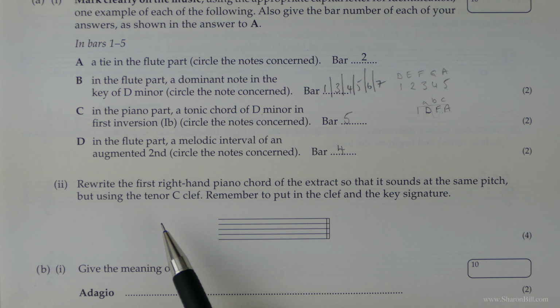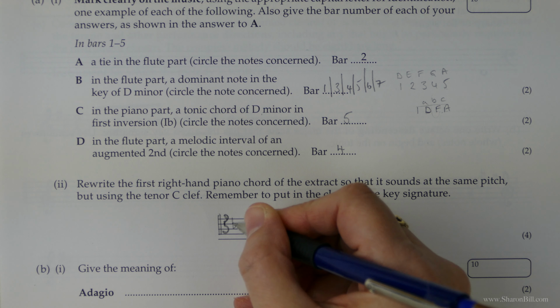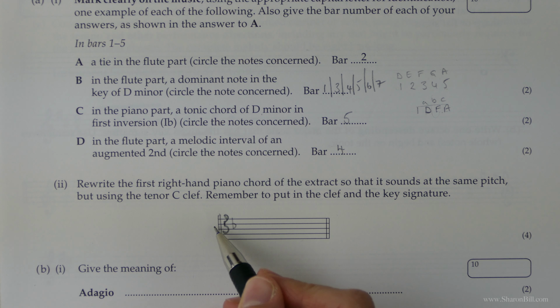So we want the clef, and now we want the key signature of B flat. So if that's C, this is B flat. And so just be careful to keep middle C as your anchor point so you don't end up an octave out. So we're looking at the first right hand piano chord of the extract.